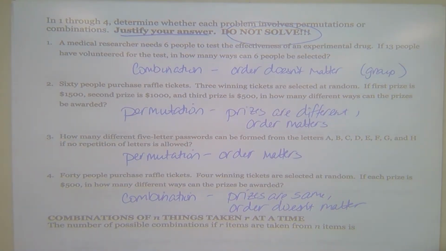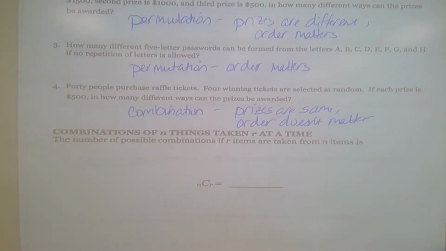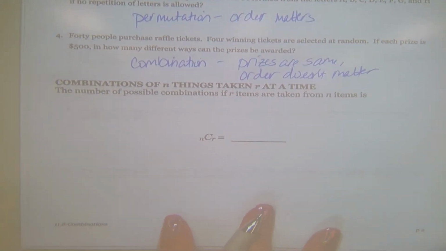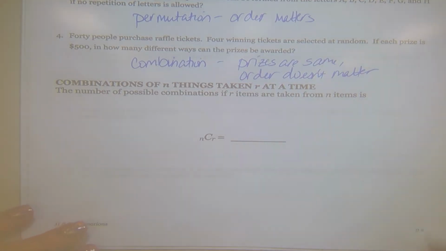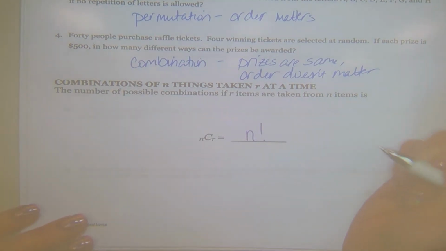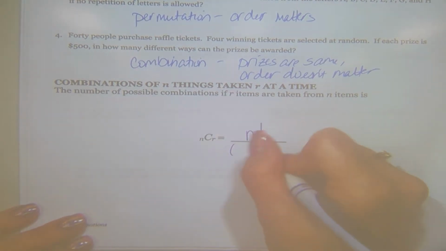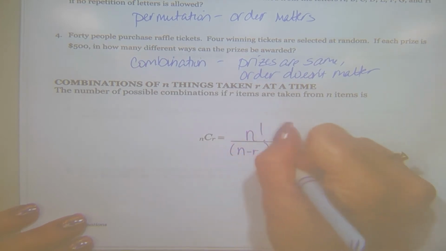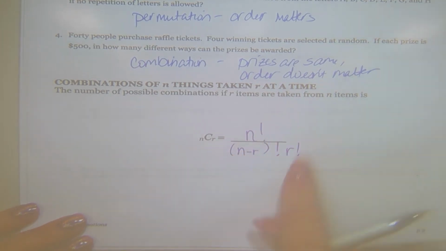All right, here's where I would stop and ask for questions, and none of you are here to ask. So let's just move on. Combinations of n things taken r at a time. The number of possible combinations of r items taken from n items is, and here is my formula. The formula that will be on the formula sheet that's available for your test. We're going to do n factorial, and then our denominator, we have n minus r factorial, and then we do this times r factorial thing.